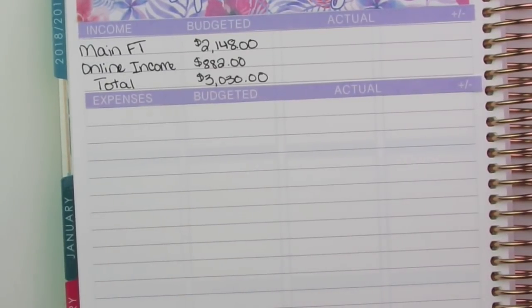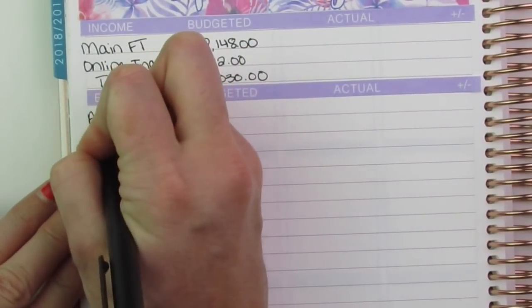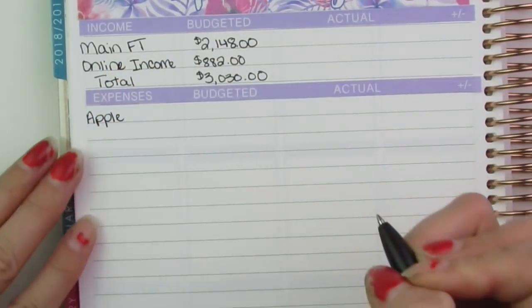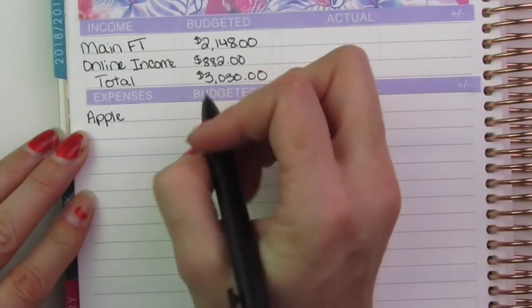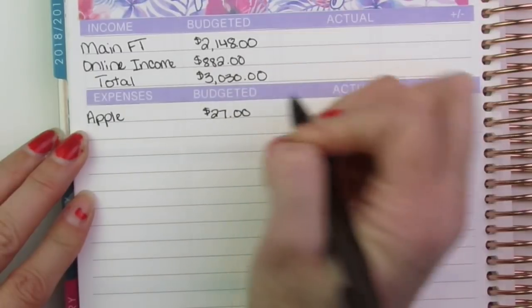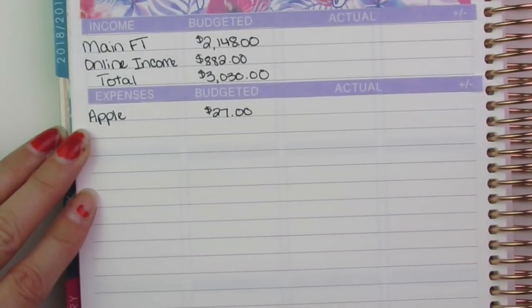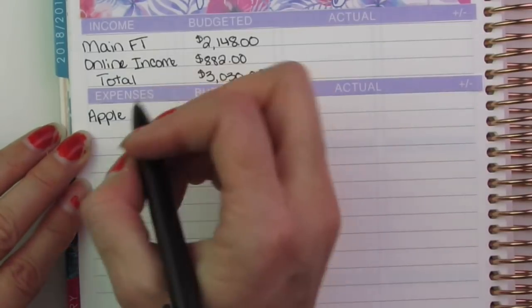So we're going to go to expenses now. These ones are my minimum payments for my expenses. So Apple, I am budgeting $27.